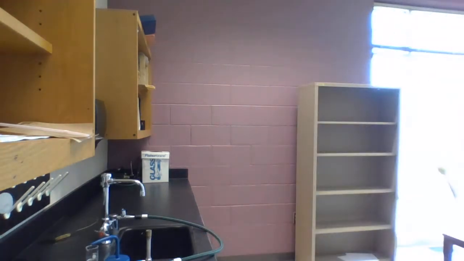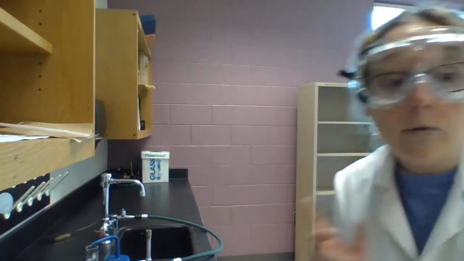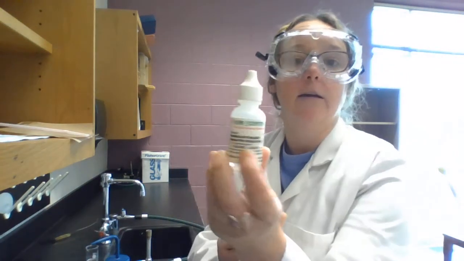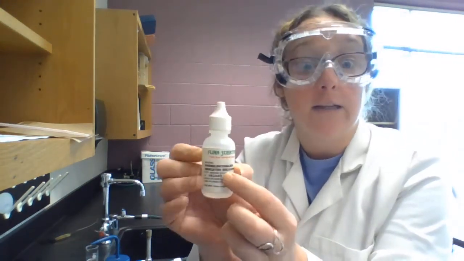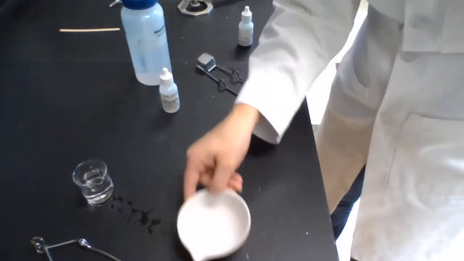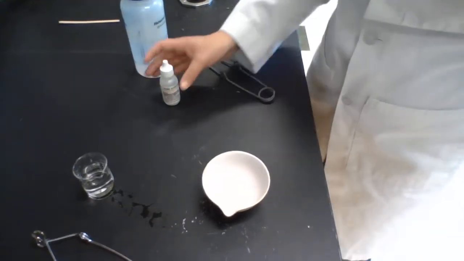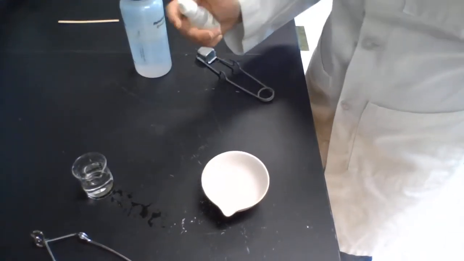And in order for us to determine if it did in fact produce a base, we are going to use some phenolphthalein. All right, so I have some phenolphthalein here. Now, phenolphthalein turns bright pink in the presence of a base. Okay, so let me readjust my camera here. All right, and let me put in some phenolphthalein.